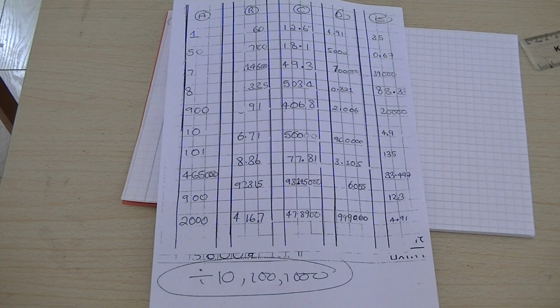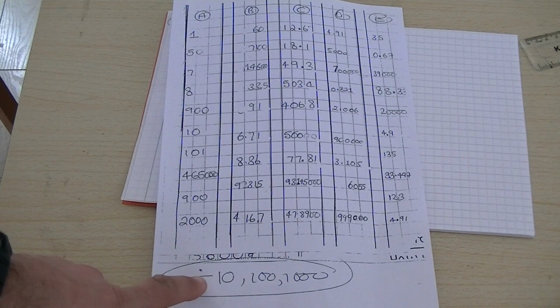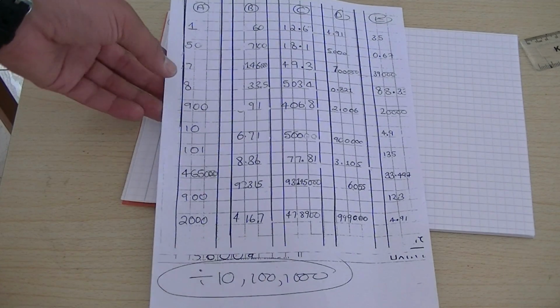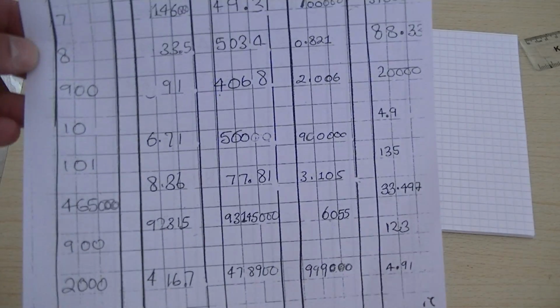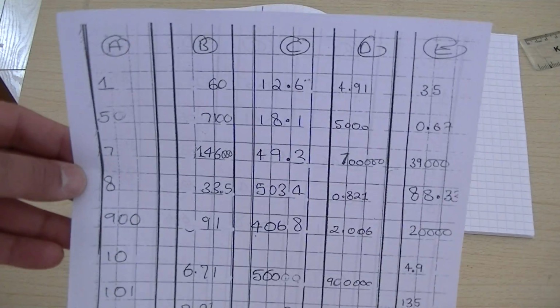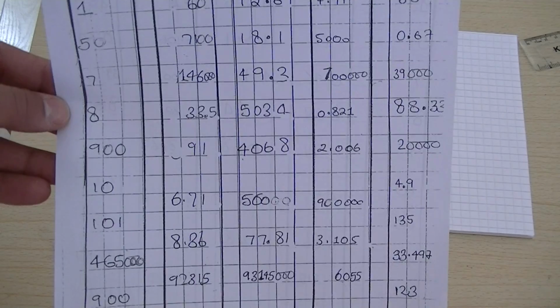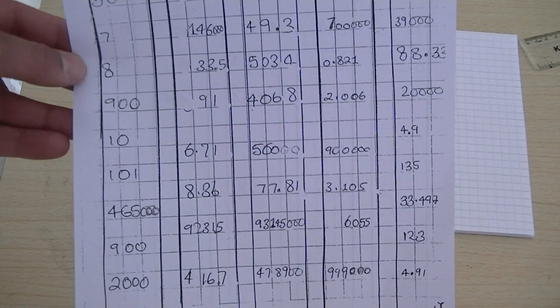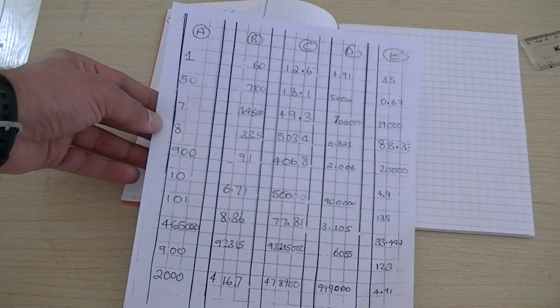Okay, the next video we're going to be doing, we're looking at today dividing by 10, hundreds and thousands. This is the sheet that you'll be needing to do the questions from. I hope you can see it clearly on the YouTube video. You can at any time stop it and copy the questions down, or do a screenshot.